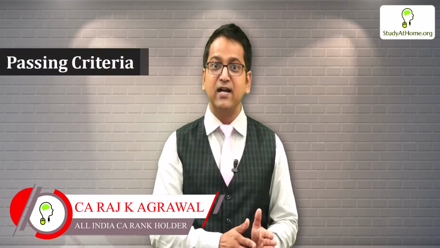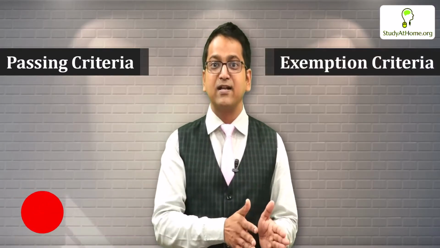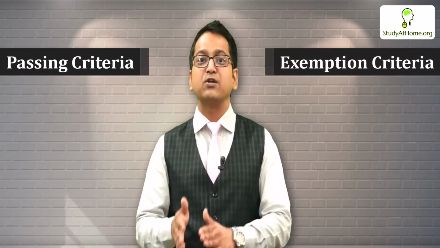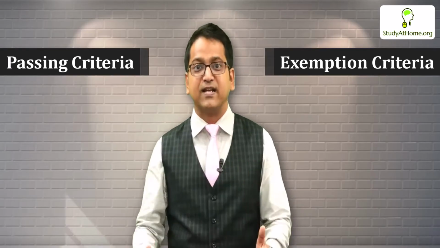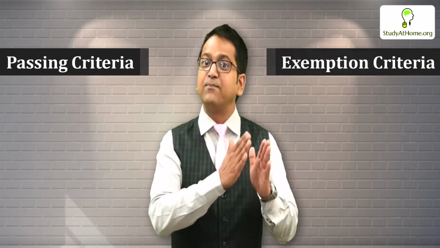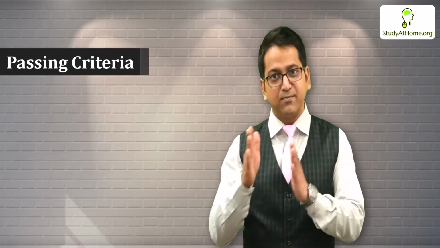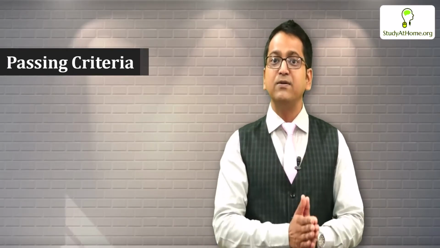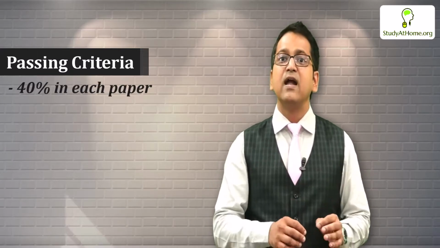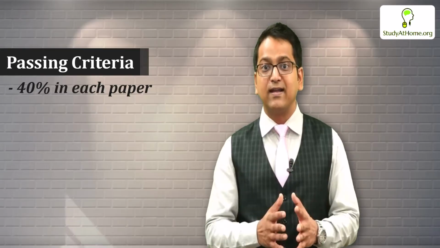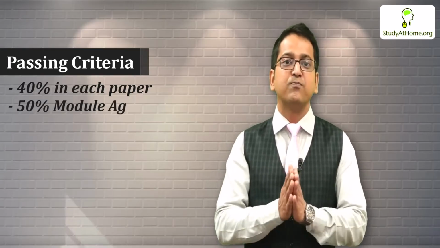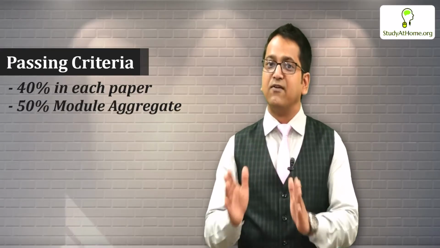So there's basically two things. One is passing criteria to pass the exam, and another is exemption criteria to pass a particular subject or subjects. Let's start with the passing criteria, and once I have done with this, I'll move to exemption criteria. The student must get a minimum of 40% marks in each paper, and the overall module aggregate should be 50% to pass CS executive level.